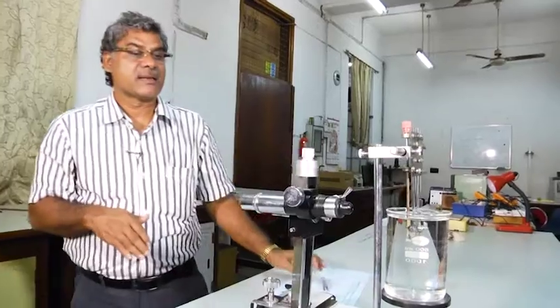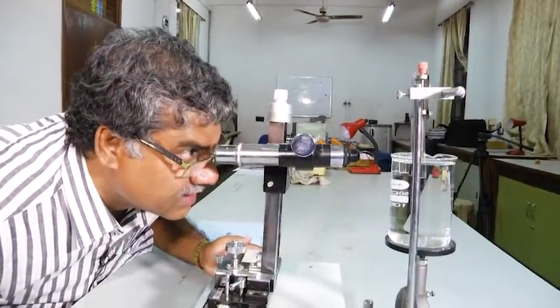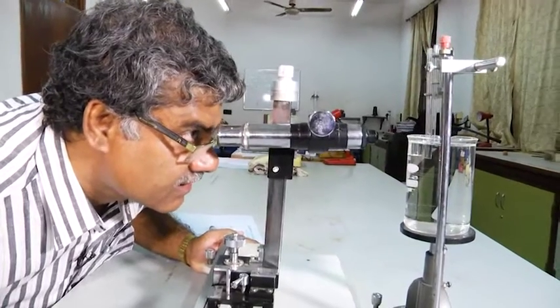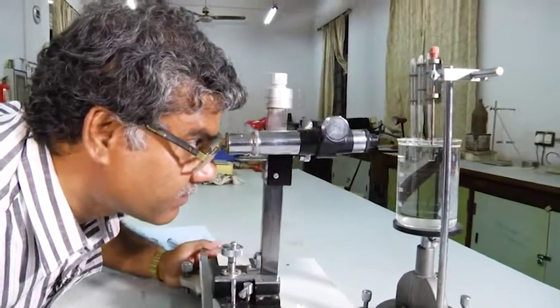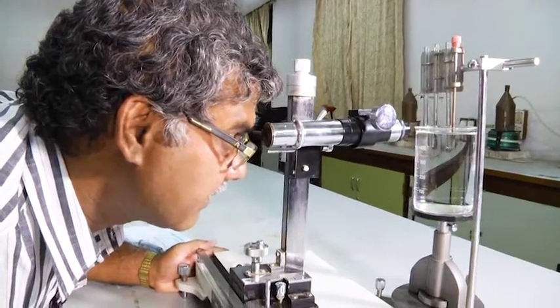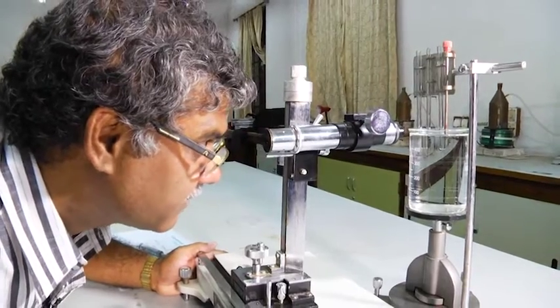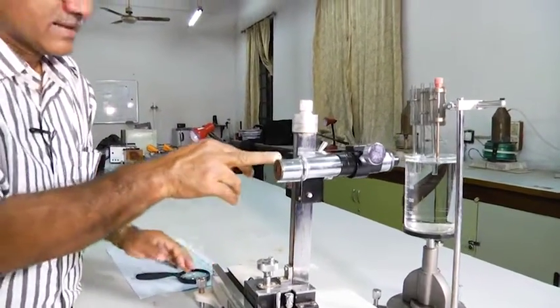In this case we have focused the cross wire at the end of the needle. So, the needle end is touching the water. Now we can take this reading.